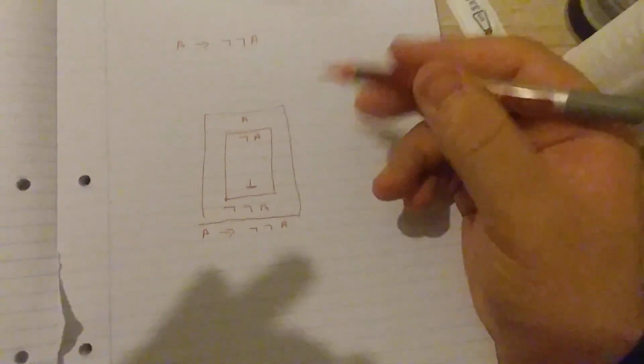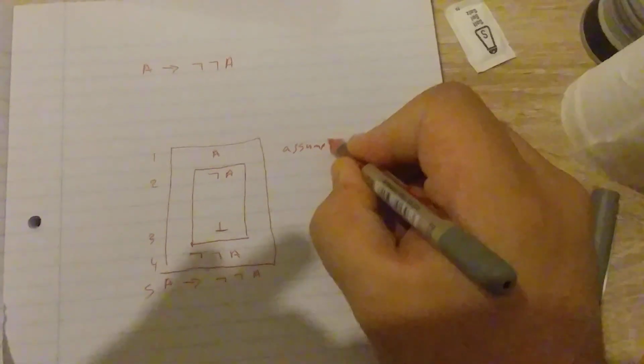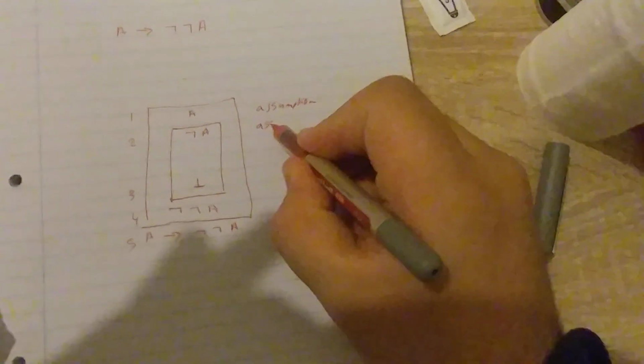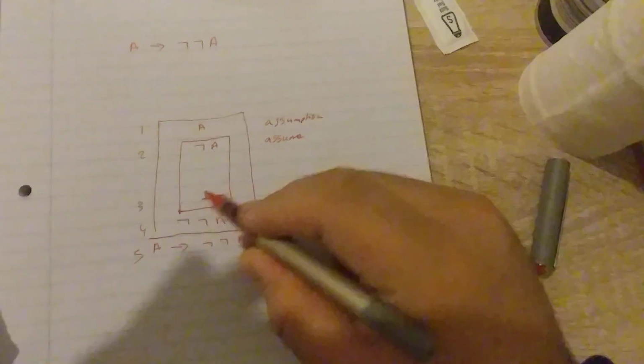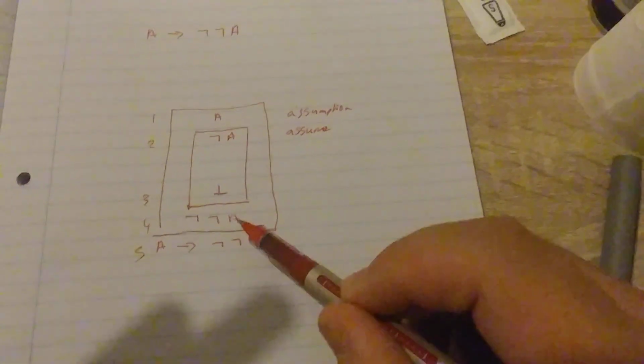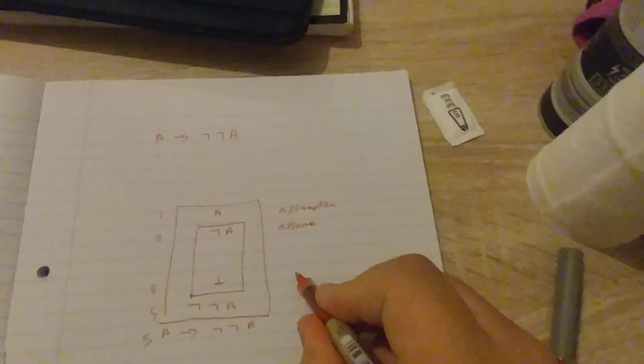Now this is actually the completed box proof. You have 1, 2, 3, 4, 5 lines in it. So what you have at the top is one great big assumption. You assume A. You also assume not A. But what's the problem here? You have a contradiction, because in order for this to work, for this to be the outcome, you have to have this contradiction there.